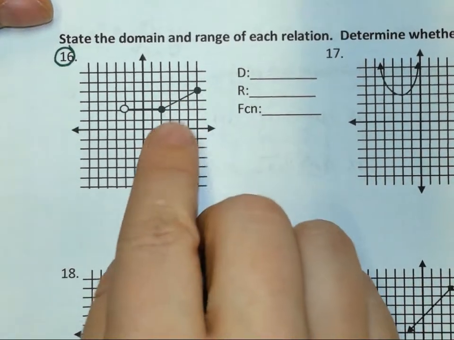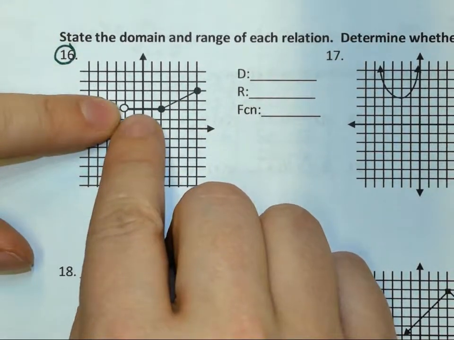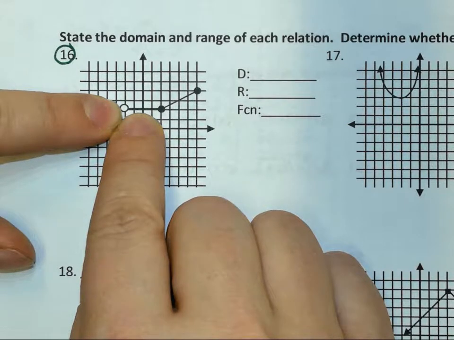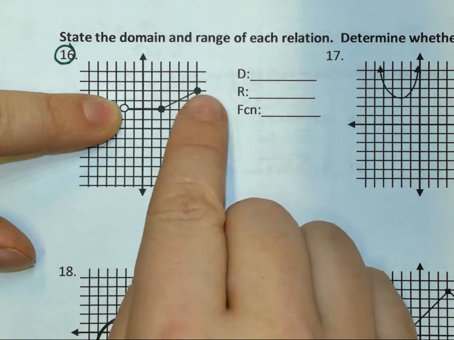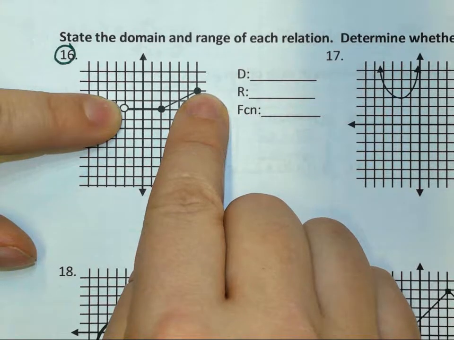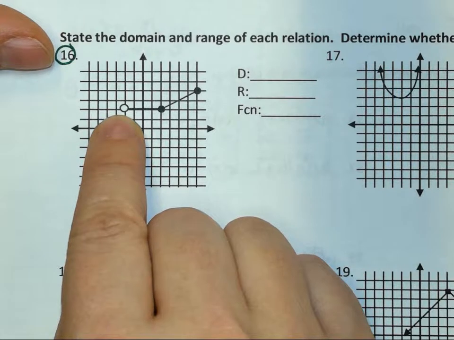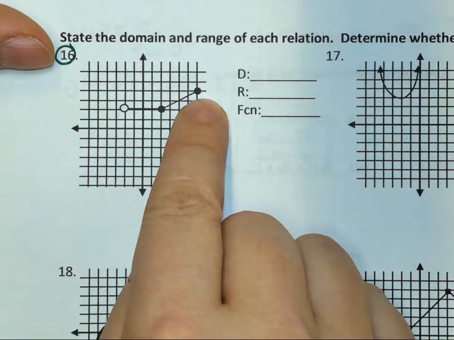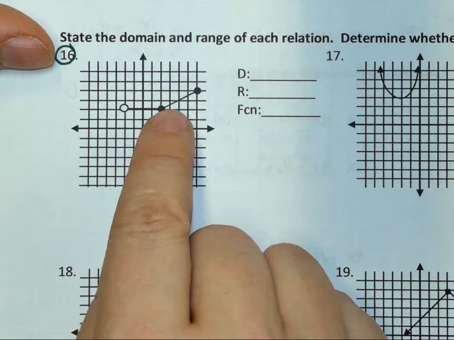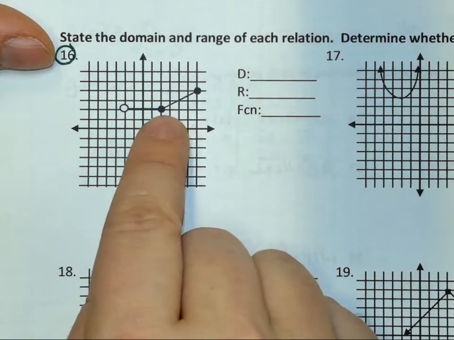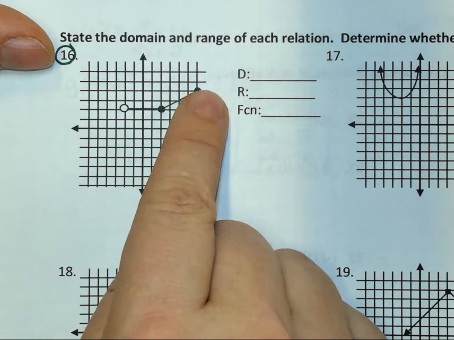All right, for number 16, what I want to make sure you guys notice is moving from left to right, we have an open circle here. So how will I mark that if I'm using interval notation? Parenthesis and bracket. Very good. So going from left to right, what number is that? Negative 2. What number is that? 6. That's 6. If you said 4, it's the same thing I did. Just count carefully. You've got to make sure you're not counting up and down. You're counting left to right. Okay, so from negative 2 to positive 6.